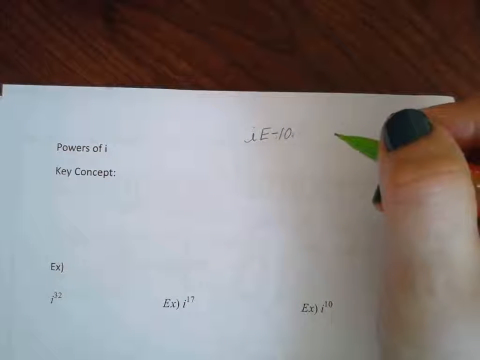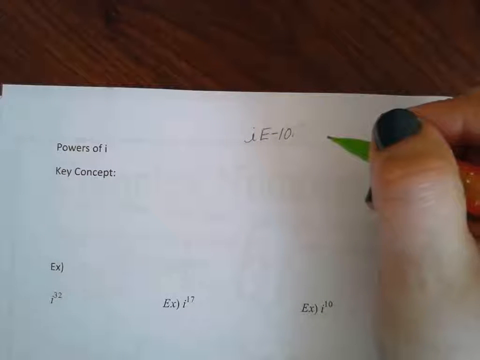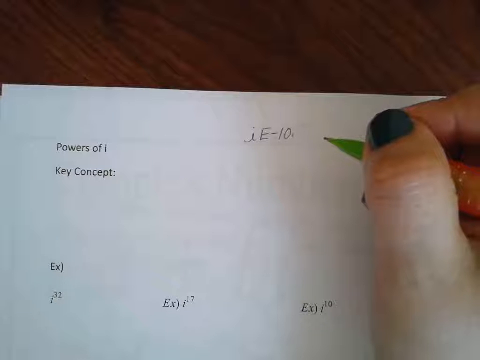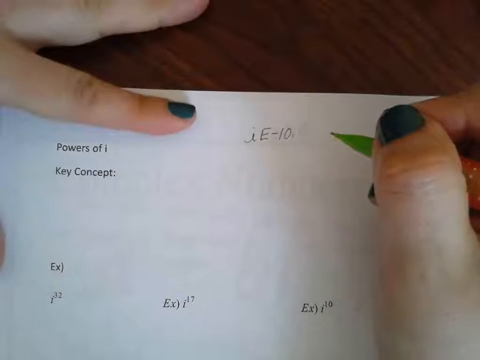So I want to show you a way to work around that if you have an older calculator. The newer calculators seem to be doing a nice job. So if you have a newer calculator, you're not going to have any problem with this. But this basically is for those of you that have the older calculators.